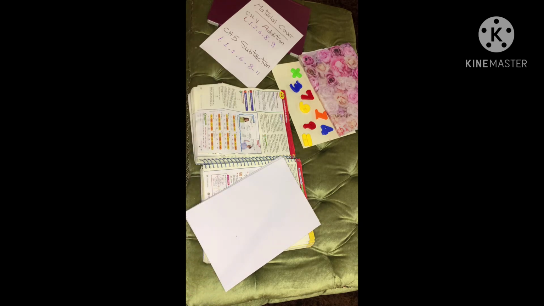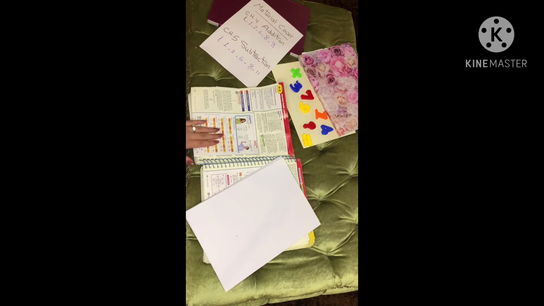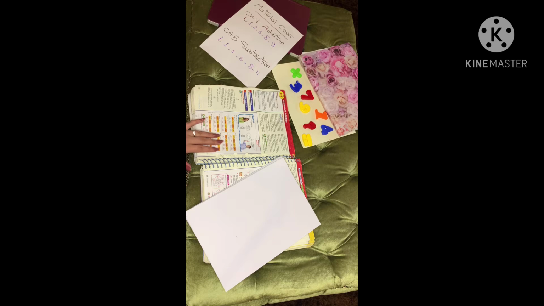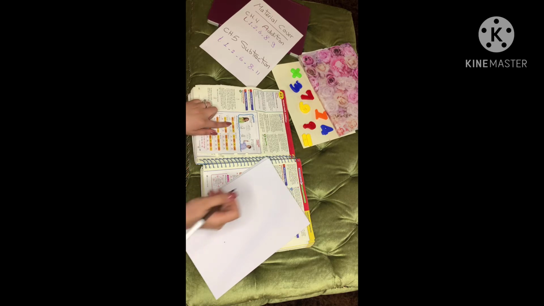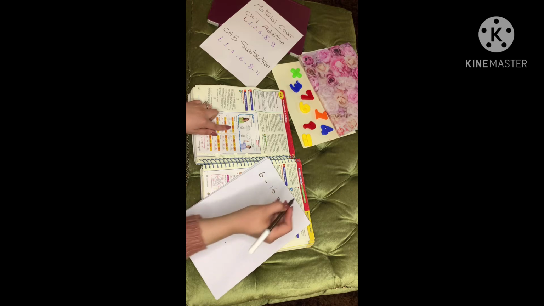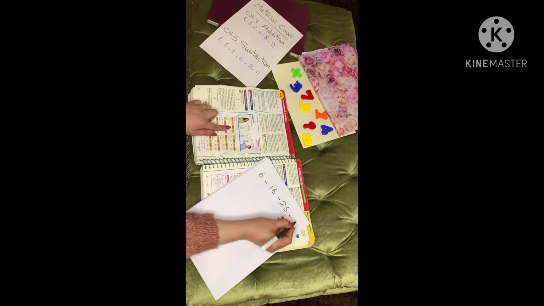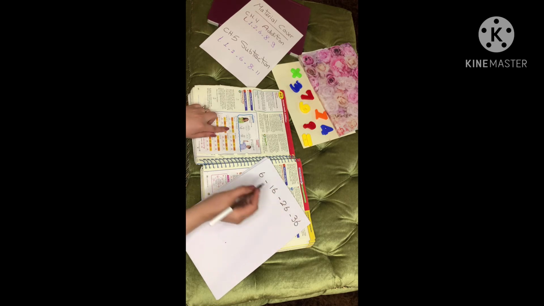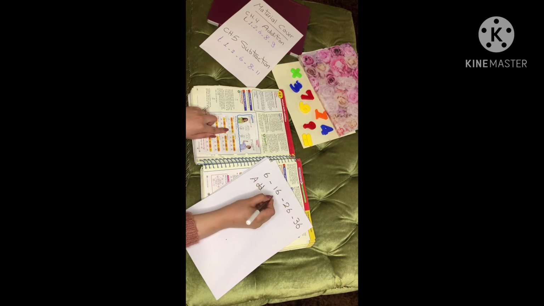So let's solve a problem. For example, number 1 here. You have 4 numbers, 6, 16, 26, and 36. And we need to add 2.